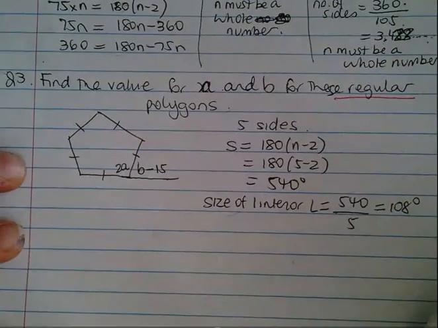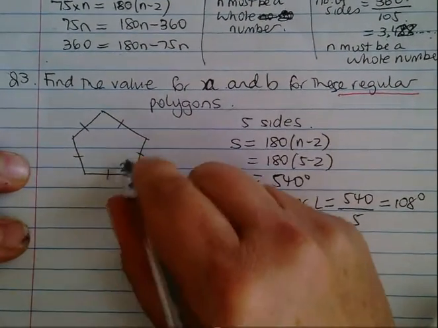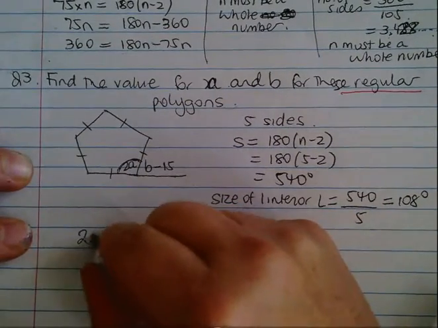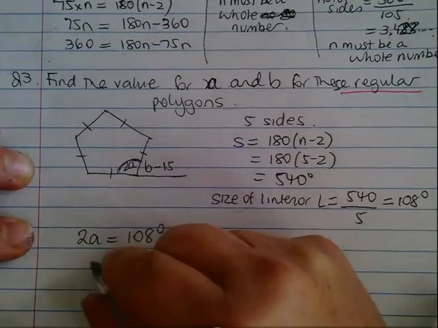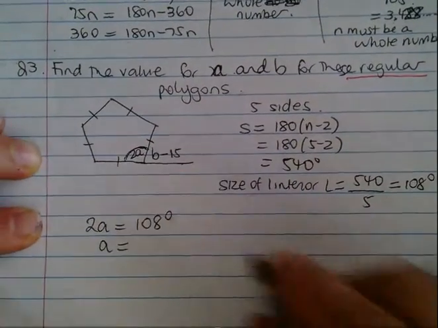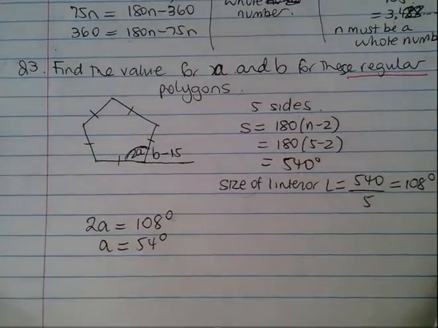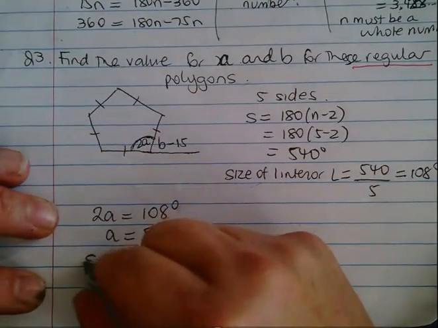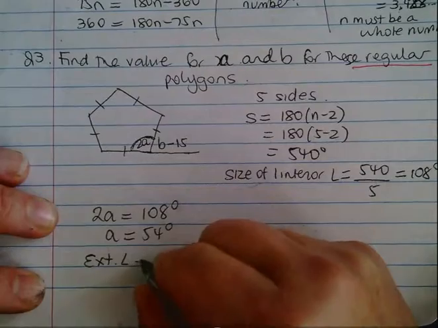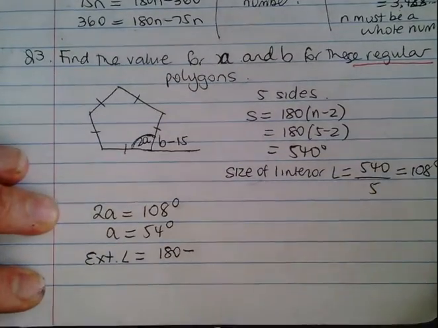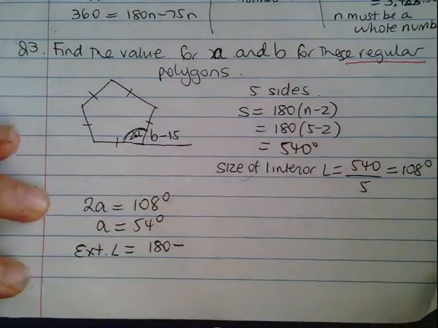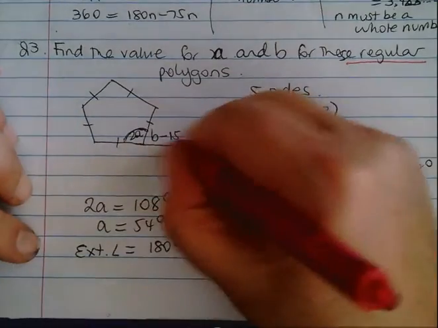So now, how do you work out what A is? Isn't that whole thing 108 degrees? So we say 2A is 108 degrees, therefore A is 54. Beautiful. Now, what are you going to do with the B minus 15? I would say that the exterior angle equals 180 minus the interior, that's the easiest way. You know the interior angle is 108. There's your exterior.